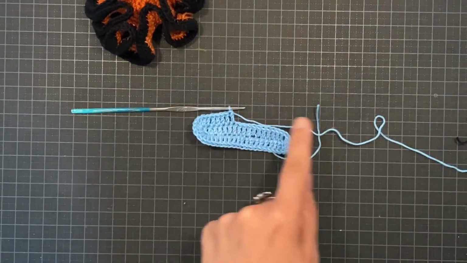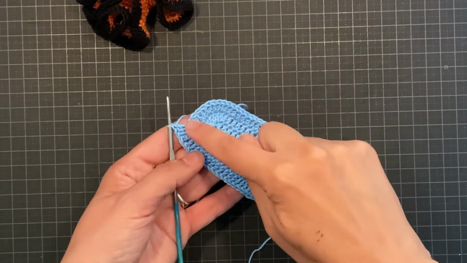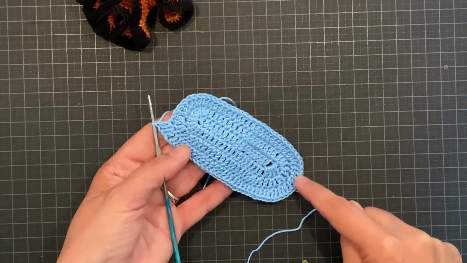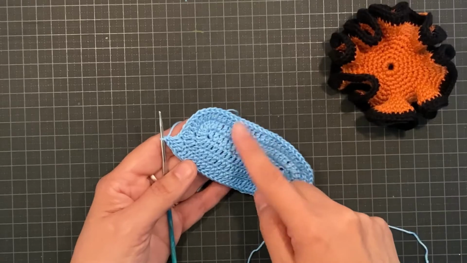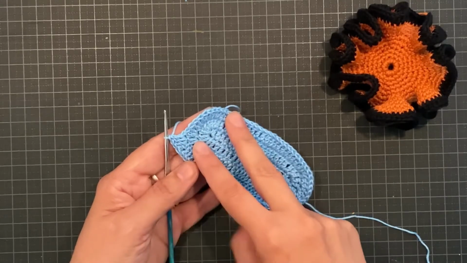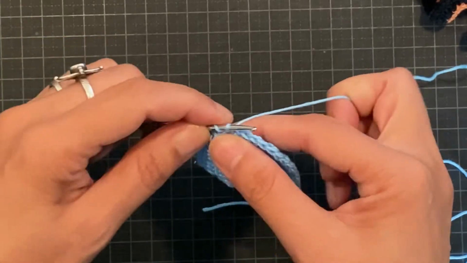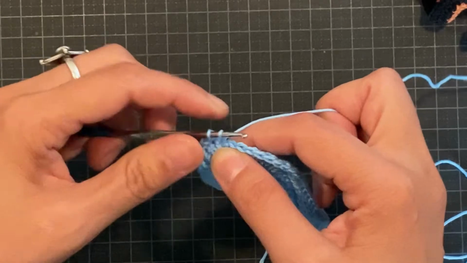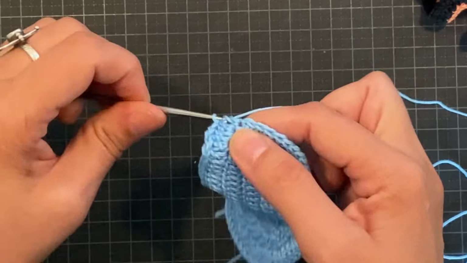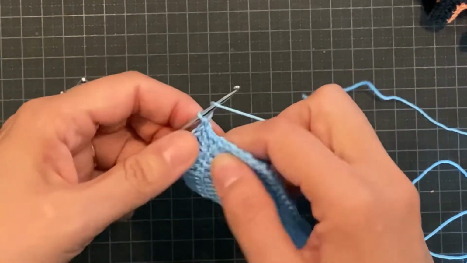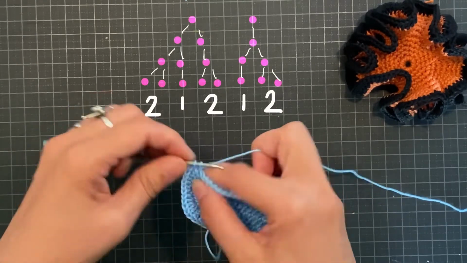Okay, here's how it looks so far. Let's do a couple of more rounds to see how it will turn out before we start increasing. And now it's increasing time. You can do the same pattern as we did with before, or you can alternate with another pattern if you want. For example, you can increase in every previous stitch or every other previous stitch. The amount of increases will determine the curvature of the surface.